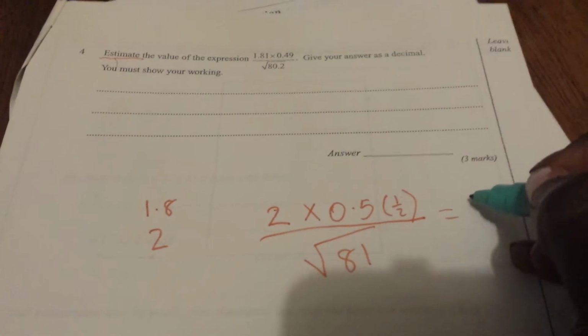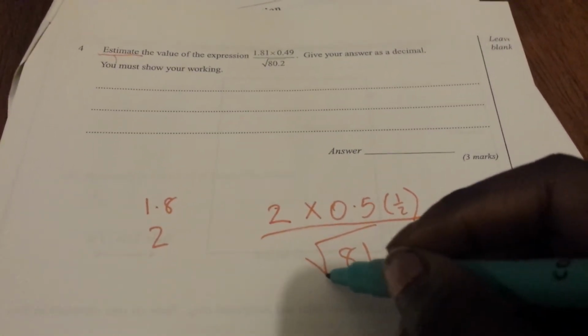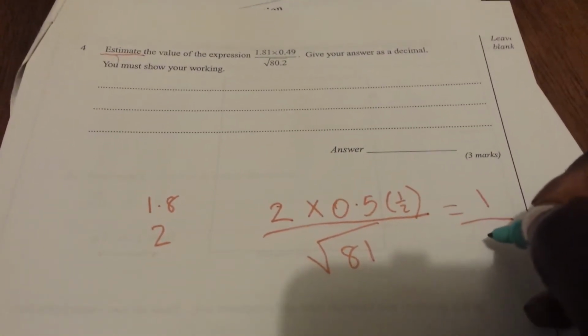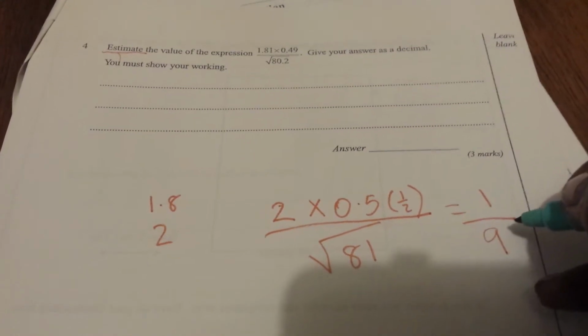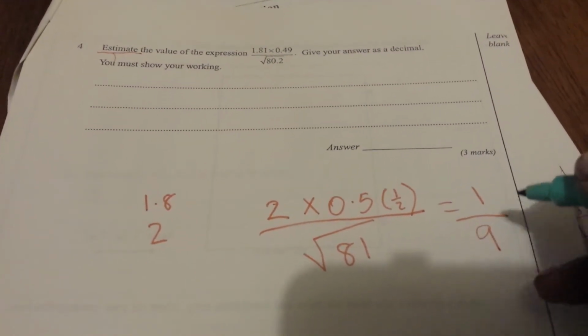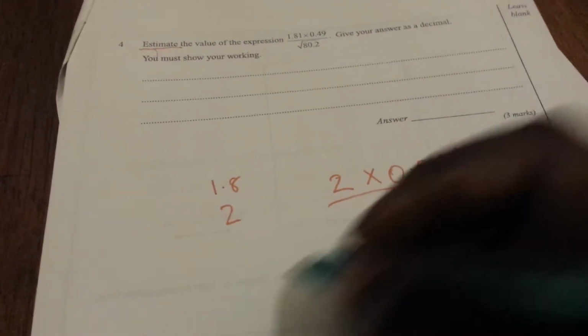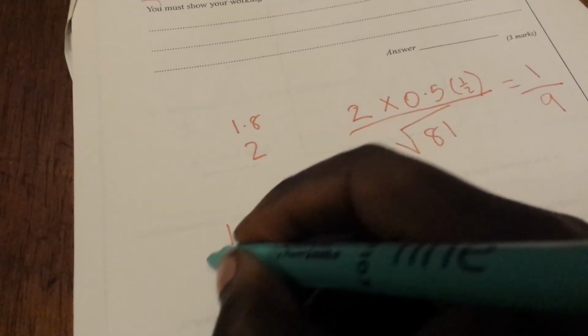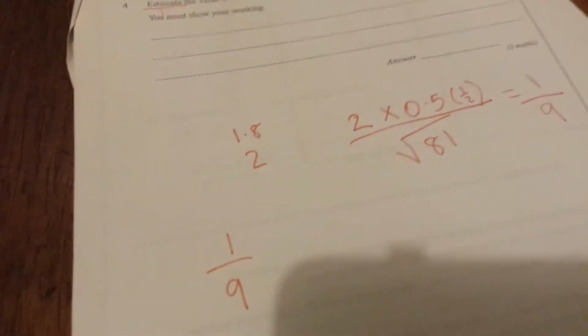A half of 2 is 1. The square root of 81 is 9. Boy, well, there's my answer, 1 over 9. Now they want you to give it as a decimal. Now, this is where I've showed you before how to turn a fraction into a decimal.